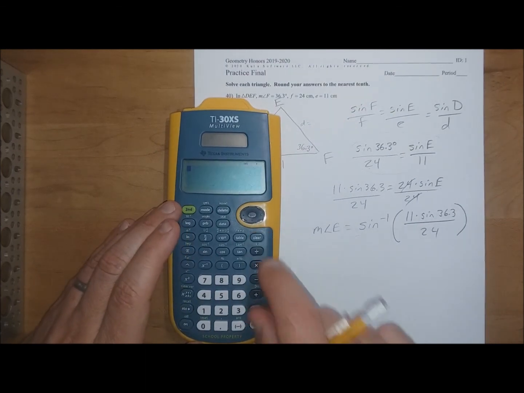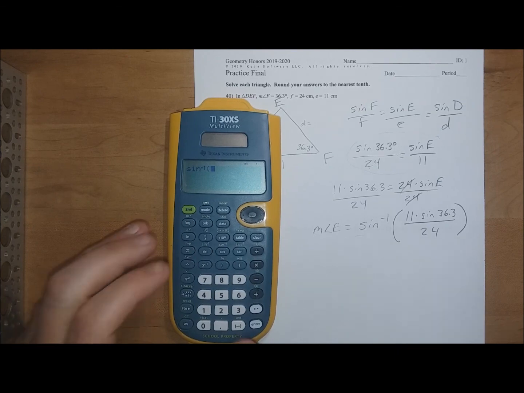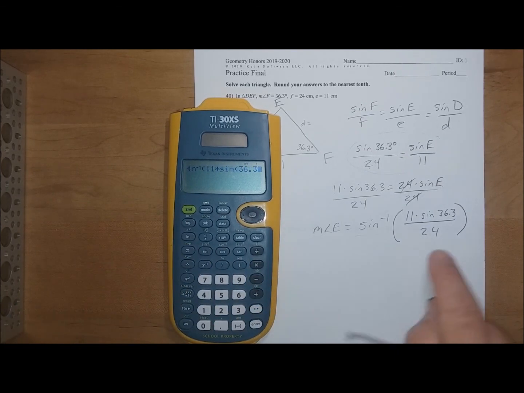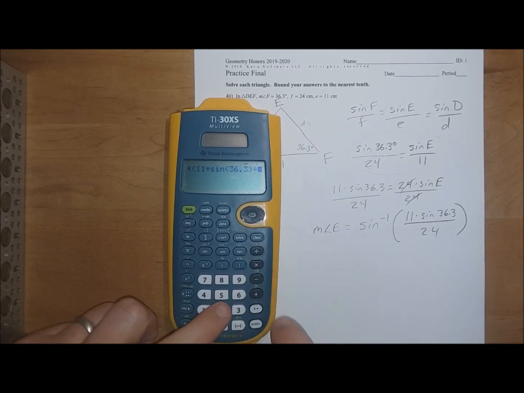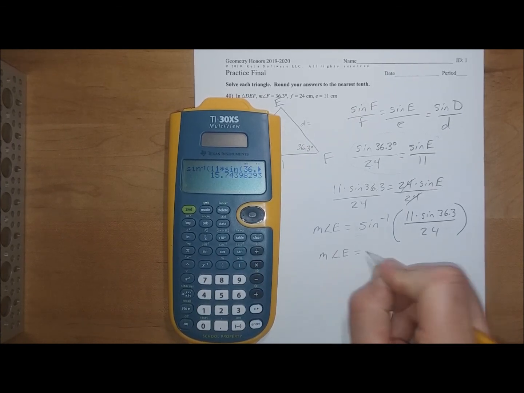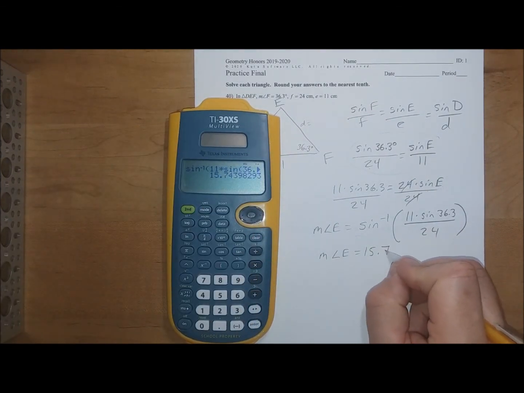Now we can put it in our calculator and say, second function, sine, 11 times the sine of 36.3. Close your parentheses there so you don't get in trouble. Divided by 24. If you want, you can close that last parentheses. The measure of angle E equals, to the nearest tenth, 15.7 degrees.